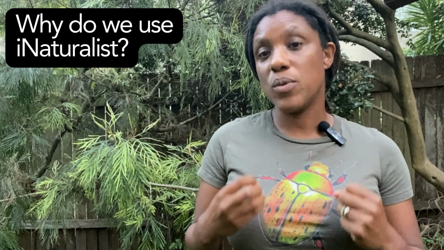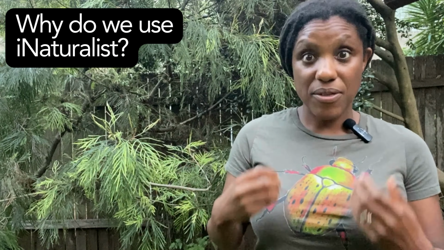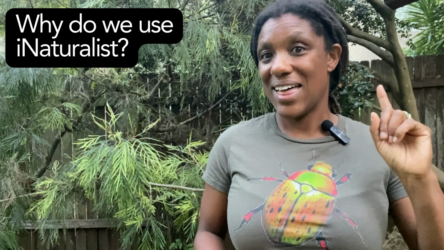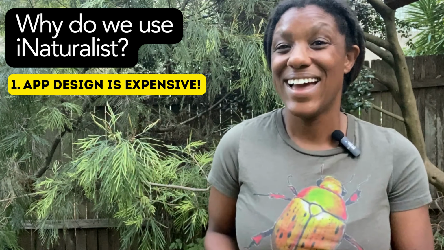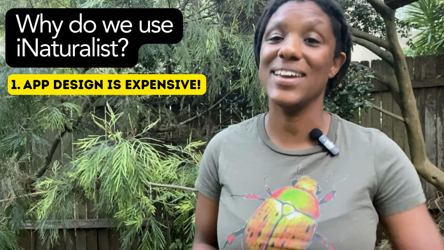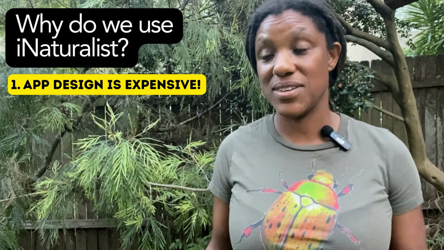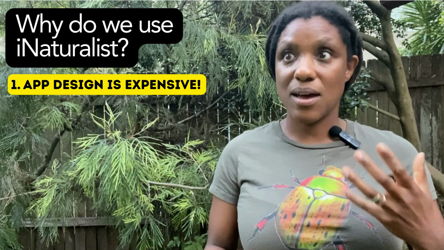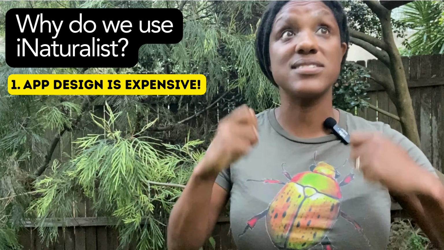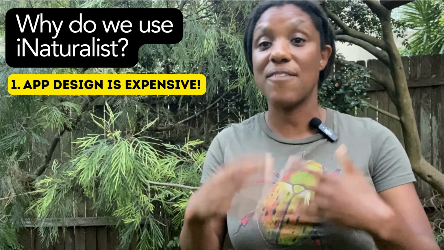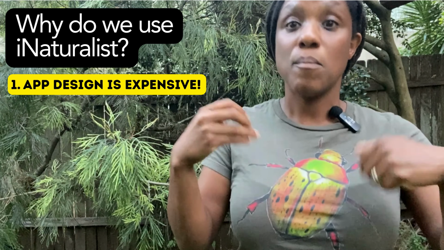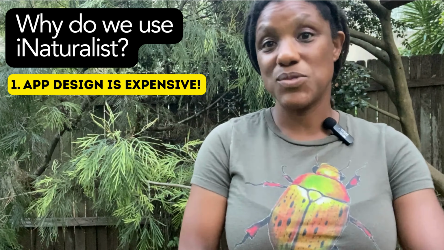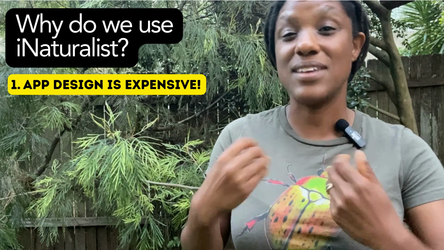Sometimes we're asked why we chose to use iNaturalist rather than developing our own app. And that's a great question. We have a couple of reasons. The first, money. We simply do not have the funding to create anything like iNaturalist. iNaturalist is a very complex piece of software. It not only stores all of those biodiversity sightings, has a lovely interface, gives us the important geographical data that we need to confirm a sighting, but it also runs that machine learning algorithm that will identify your sighting. Developing something like that is well beyond what we can afford and what we have the technical expertise to be able to do.